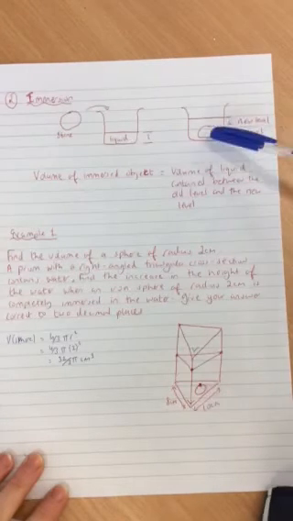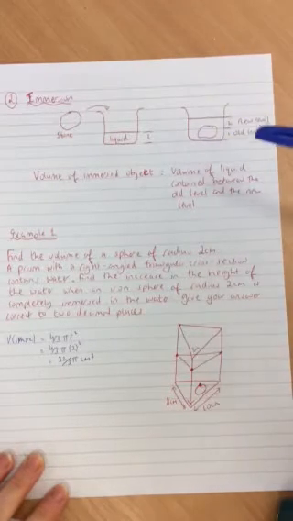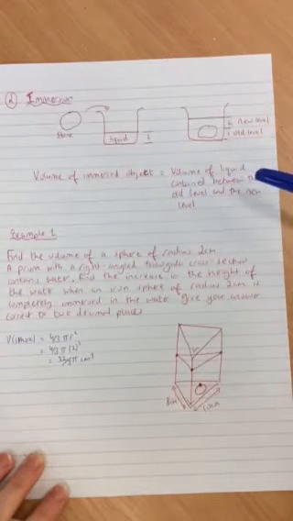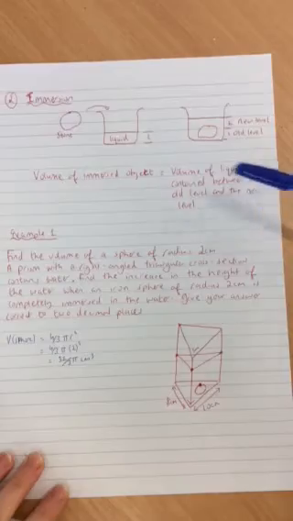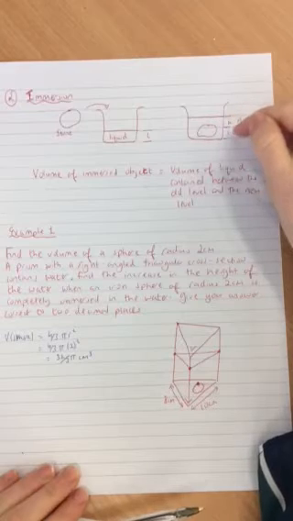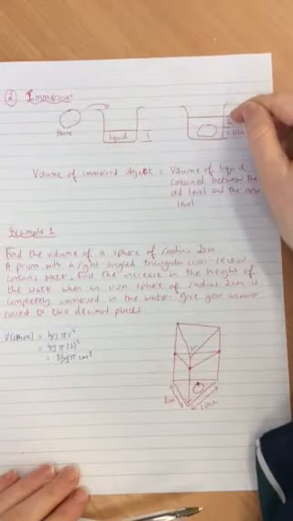How would we work out the volume of the object that's been immersed? Well, the volume of the immersed object will be the volume of liquid contained between the old level and the new level. So we're talking about this bit here, the bit that's raised. The volume of liquid between the old level and the new level will give me the volume of the immersed object.